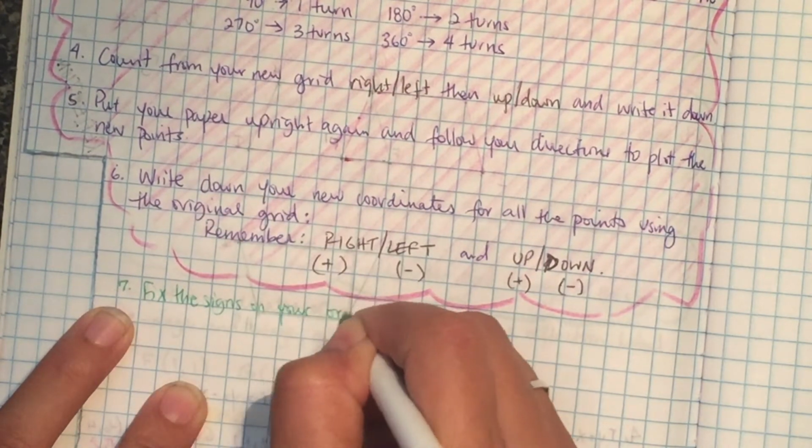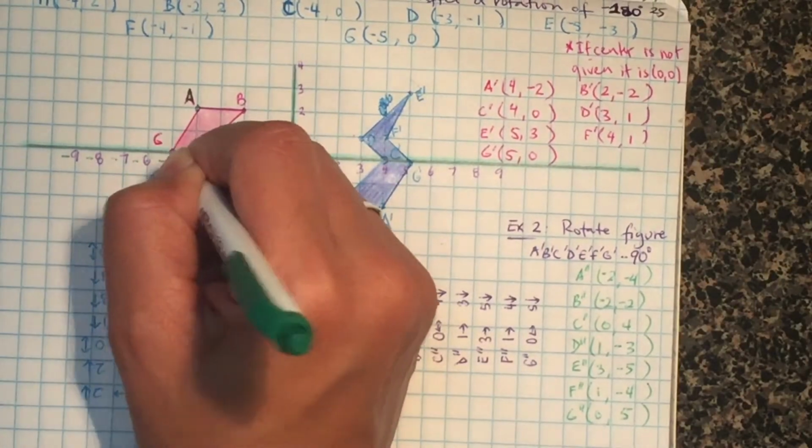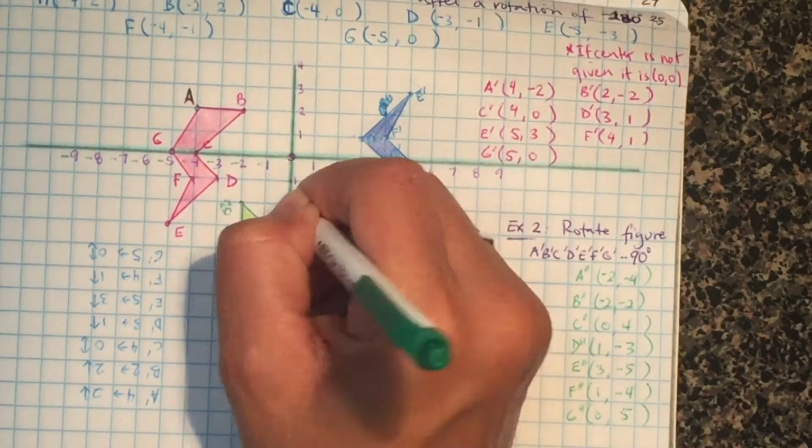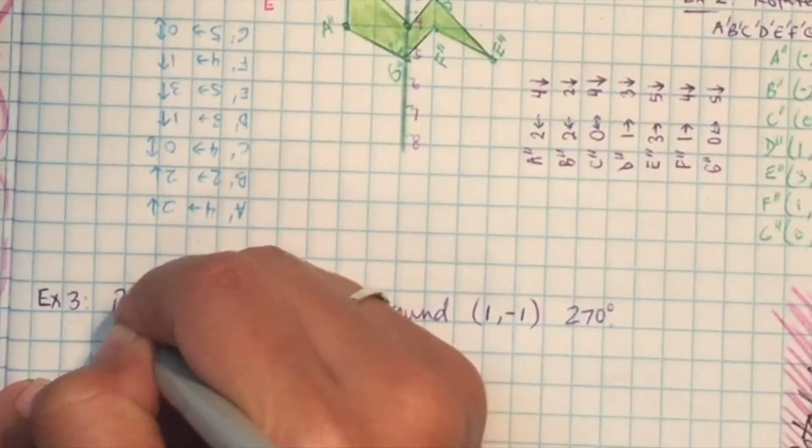Alright, we're going to add a final step. Fix the signs of your original grid, because remember, no grid is all positive, right? The left going the X direction is negative and the Y down is negative.